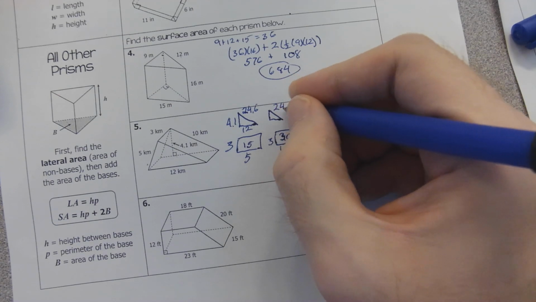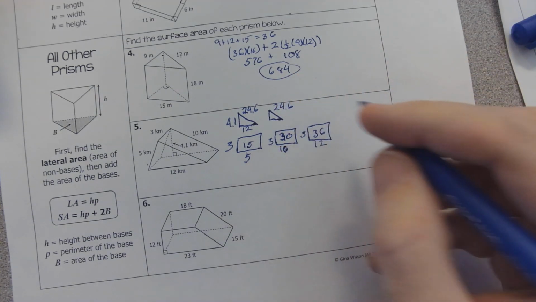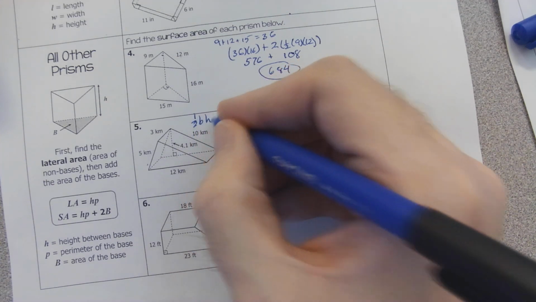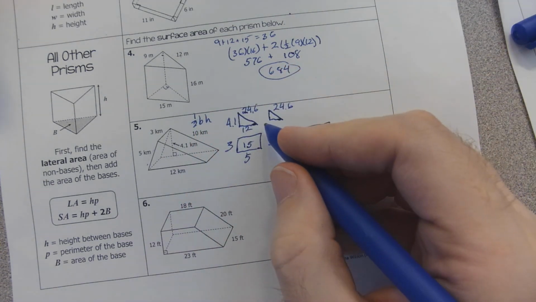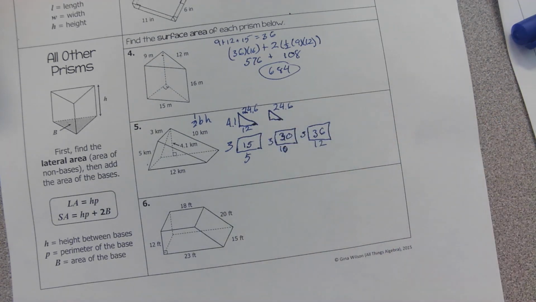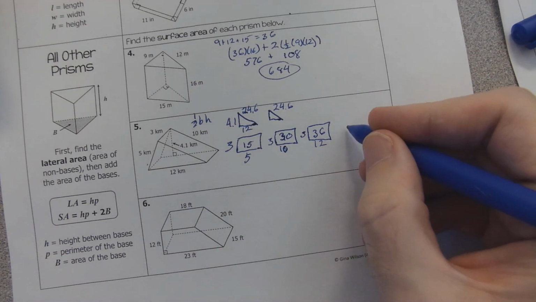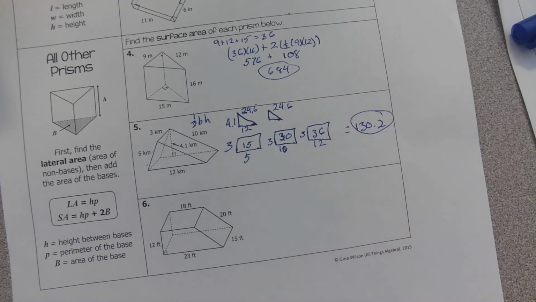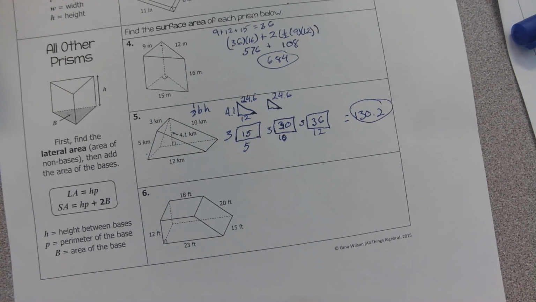So that means the two triangles are 24.6. Because remember, for a triangle, it's 1/2 base times height. So we add these numbers together. So 24.6 plus 24.6 plus 15 plus 36 plus 30, and we get 130.2. Okay.